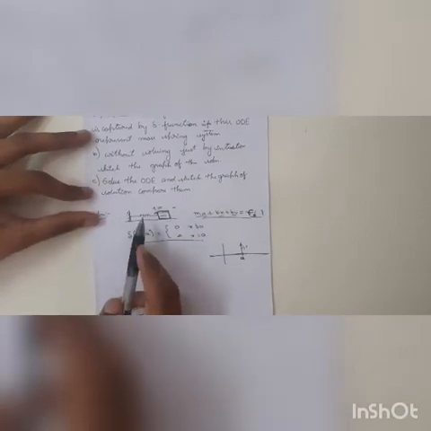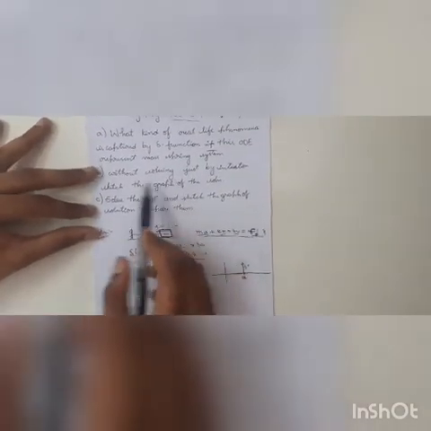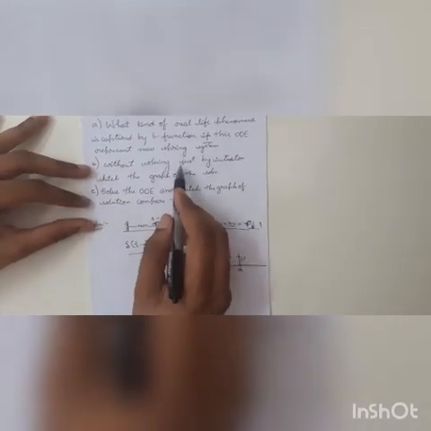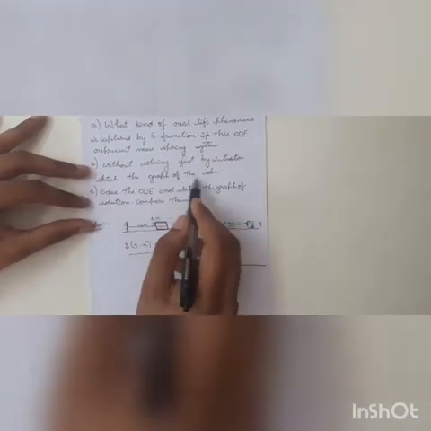So that's it for the first part. Let's have a look at the second part. Without solving, just by intuition, sketch the graph of the solution.